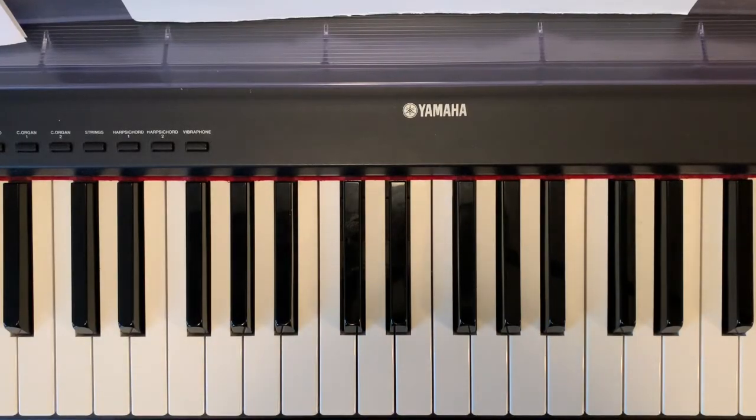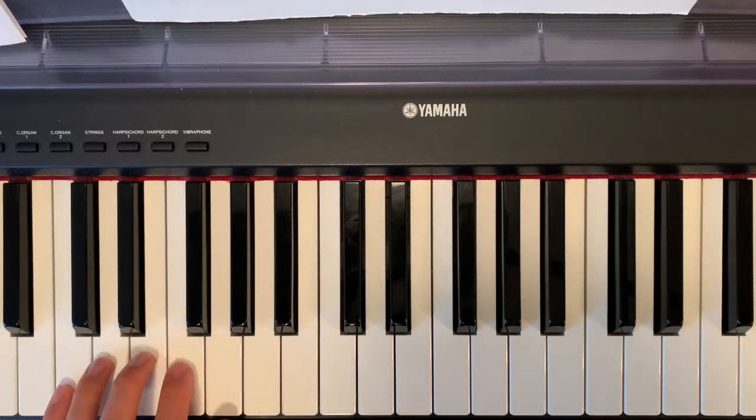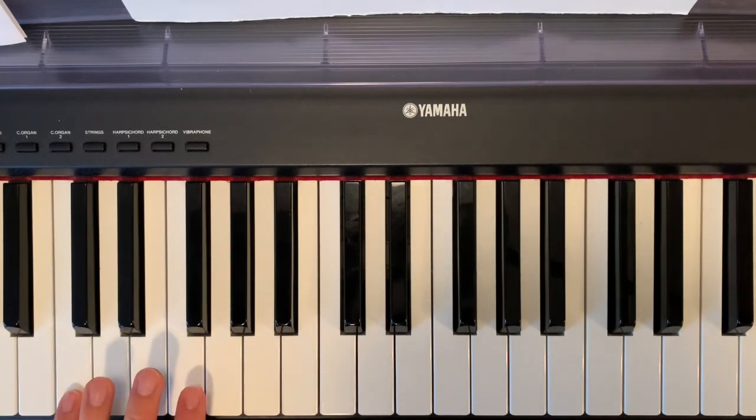The left hand has its own combination. It's very similar. It's like the opposite, like a mirror image. If we do that C major scale, which I'll play down here because it's closer to my left hand, we start on finger 5.